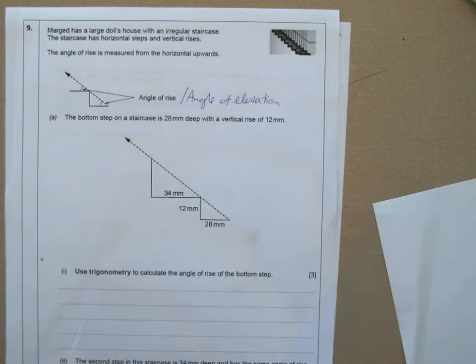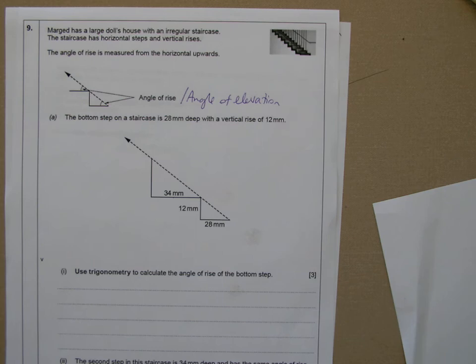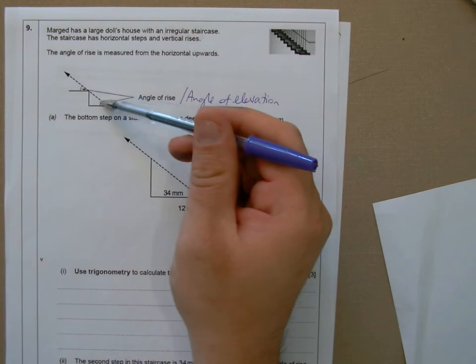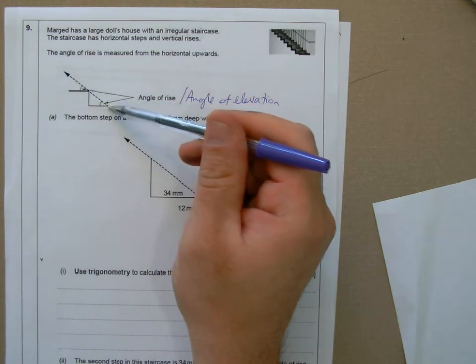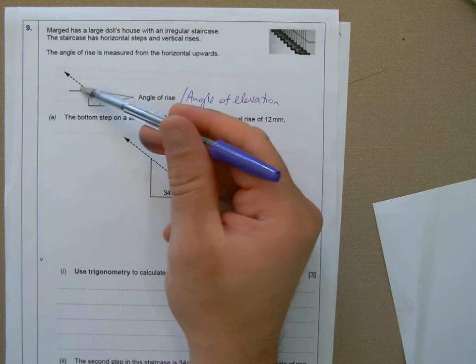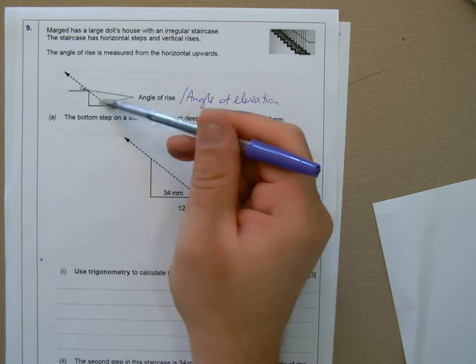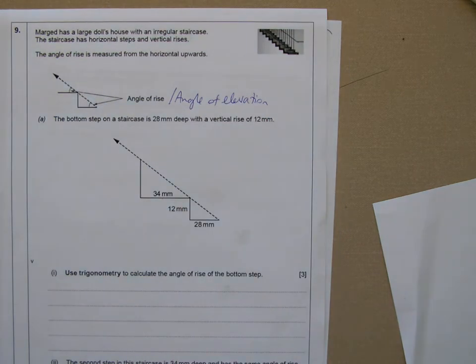If you think about it, elevation means to go up, isn't it? Like an elevator, a lift. It means to go up, and like rise, it goes up. So we're looking upwards there to see what that angle is. That's what it means by angle of rise. If you were at the bottom of the stairs and tilted your eyes upwards to see the top of the stairs, that will be your angle of rise, or angle of elevation, as I said.